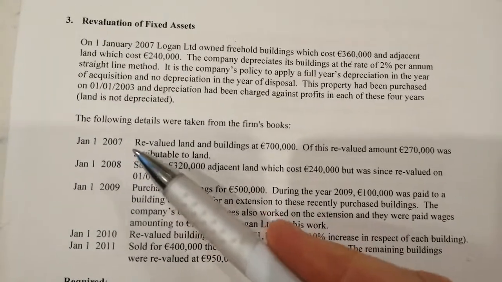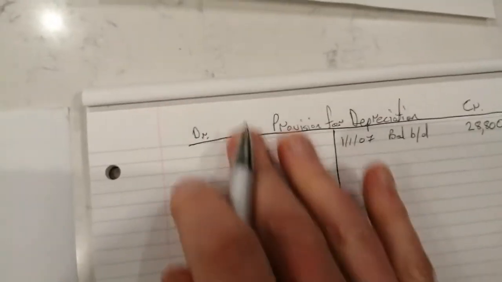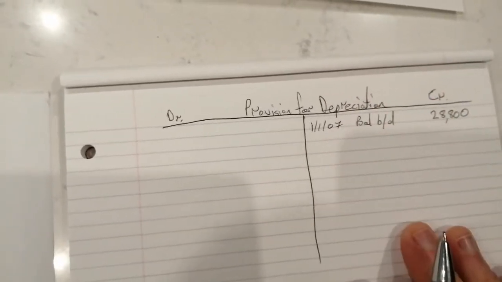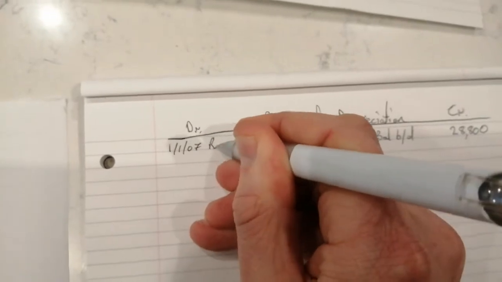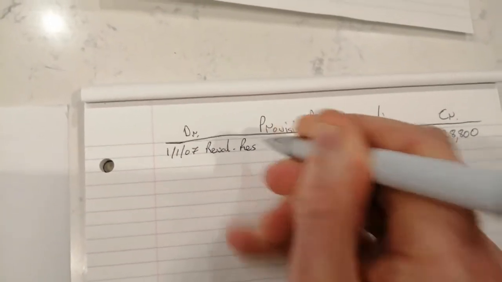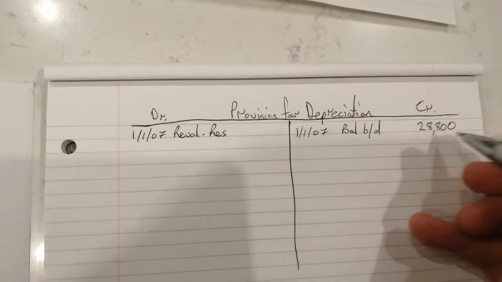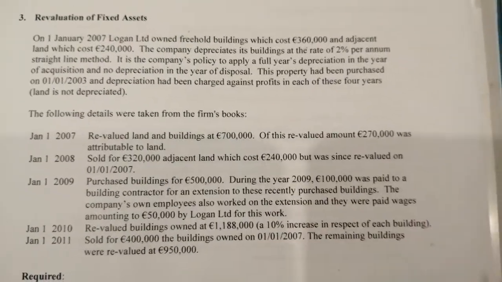That's where we start, and then we look at what's happened in 2007. So January 1st, revalued land and buildings. Whenever there's a revaluation, that sets your depreciation back to zero. On this side we put anything that lowers the aggregate depreciation, and we put anything that increases the aggregate depreciation on the other side. So if we're setting it back to zero, we're lowering it. So 1st of the 1st, 07, it's being lowered because of a revaluation reserve. Again, I'm just saving space and time here, but you should put in the full words. It's lowering it by 28,800. Okay, so that's the first thing, and that's it. Nothing important in the rest of that.